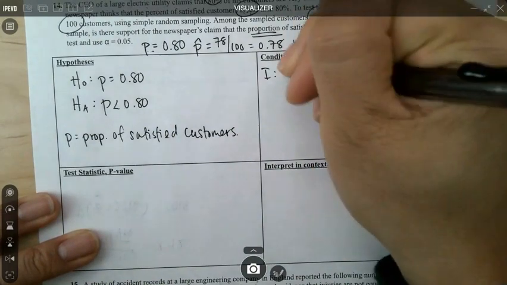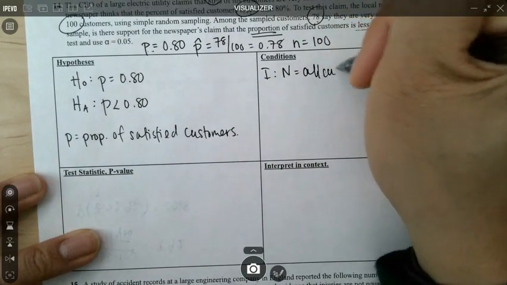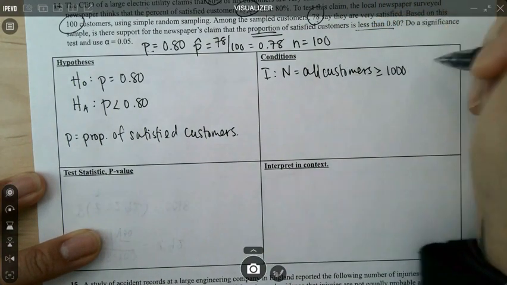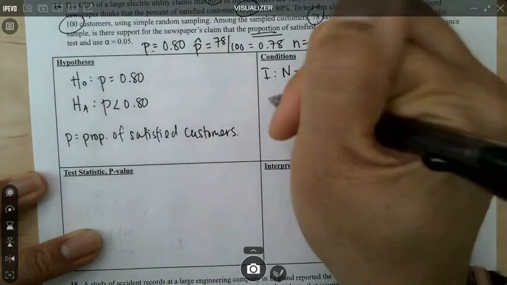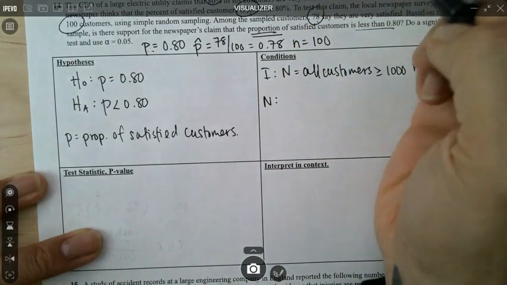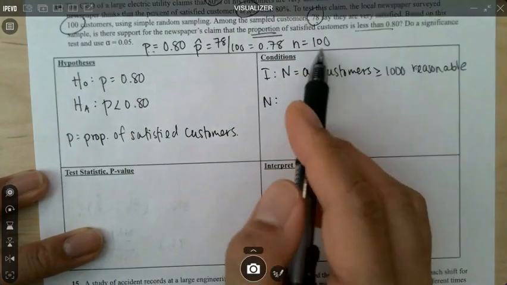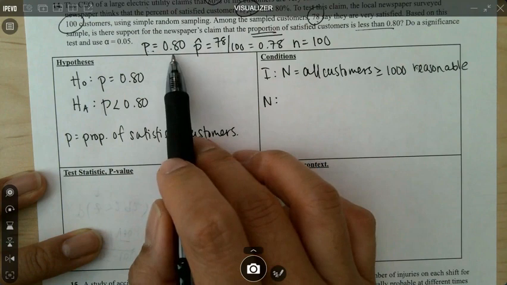All right, so now let's check our conditions. The independent condition, big N in this case is going to be all customers. That's greater than or equal to 1,000. That's reasonable to assume. The normal condition, so remember the normal condition, we do N times P. So basically saying, in a perfect world, if what the company was claiming was true, how many people would say that they were satisfied?